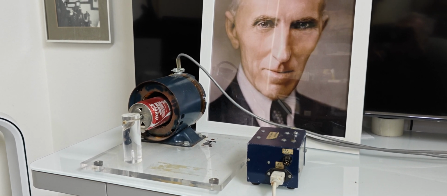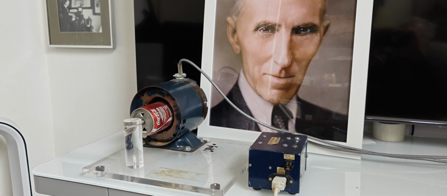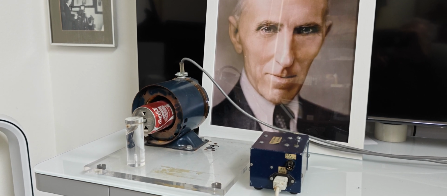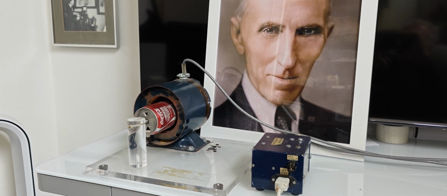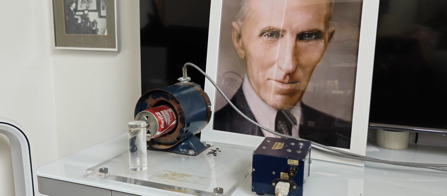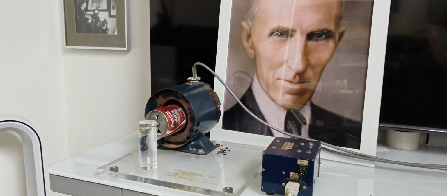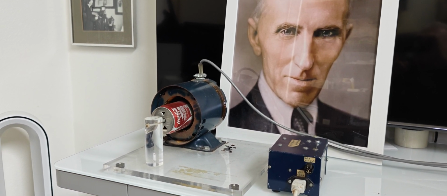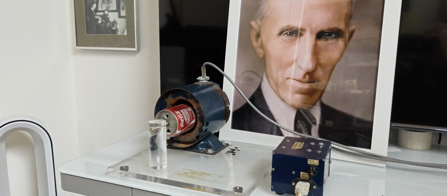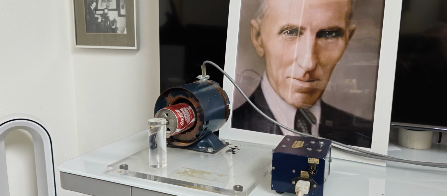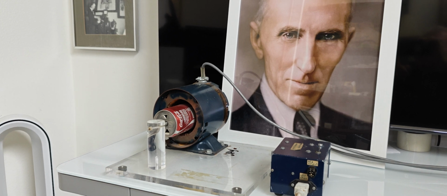That means by reducing the voltage by 10 times, the torque or force on the rotor is reduced by the voltage squared, which is 100 times. That's why it doesn't take much torque to turn this on, and therefore this Coke can turns.